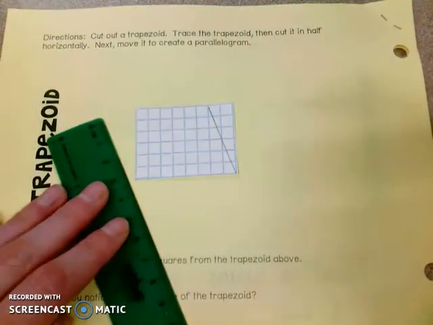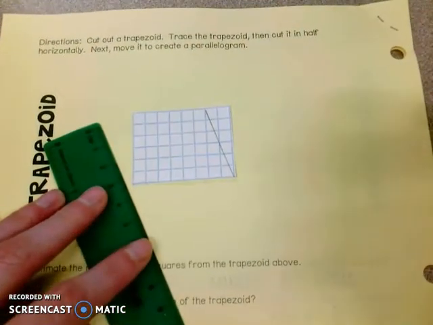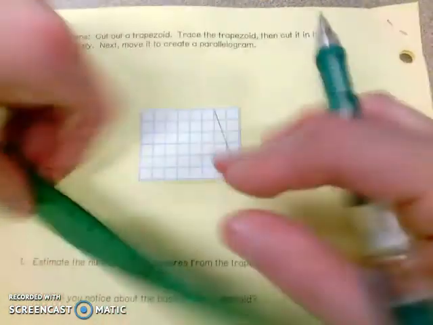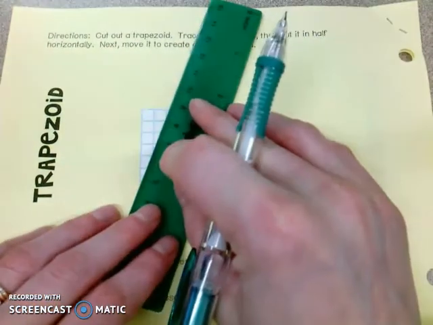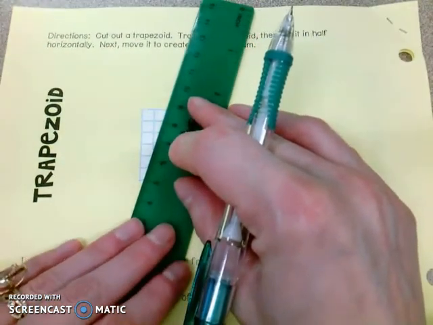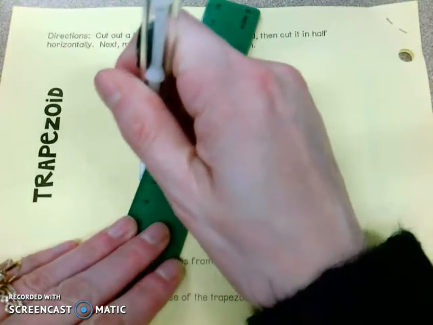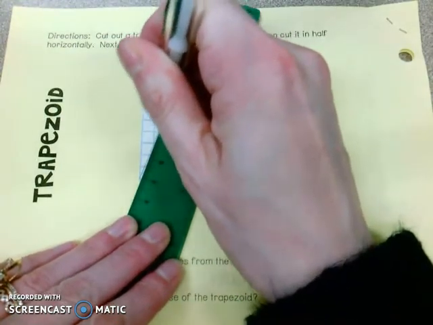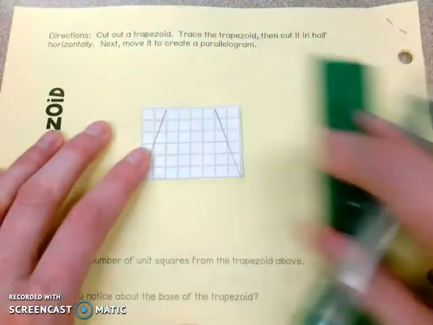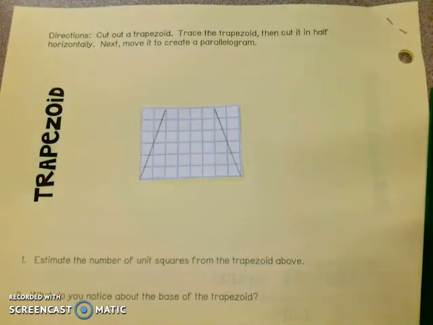Okay, so it looks like that. And then I'm going to do that on the other side. I'm going to go 2 in, and you don't have to go the same number of spaces in. You could go further. I'm just going to do the same and keep it even here. So it looks like this.